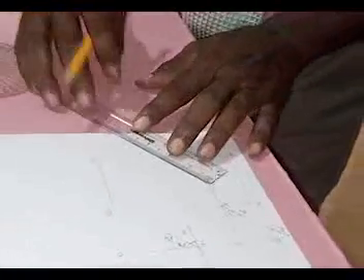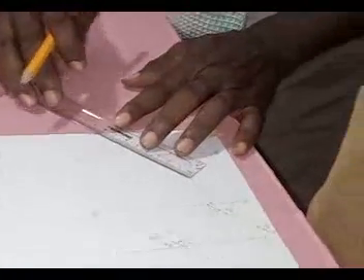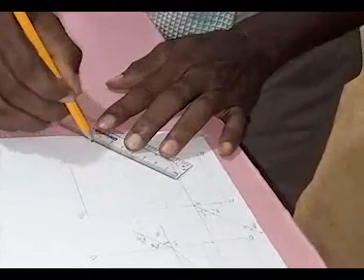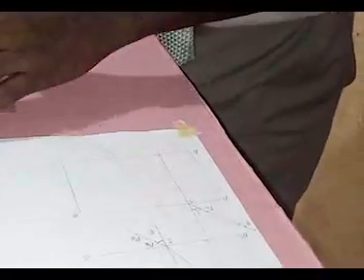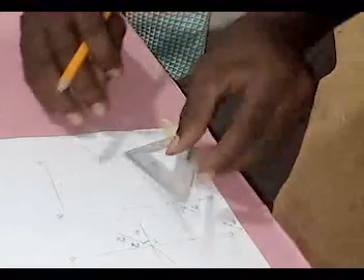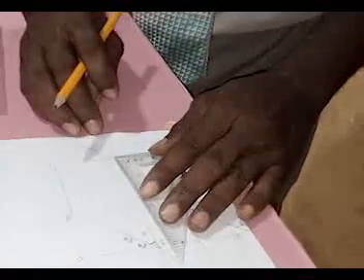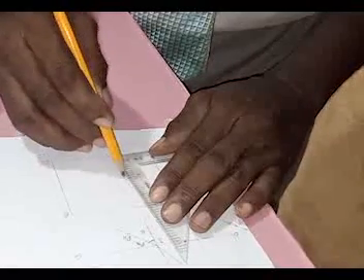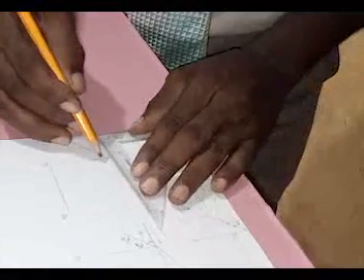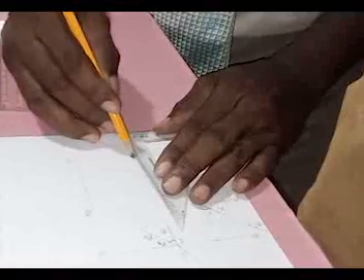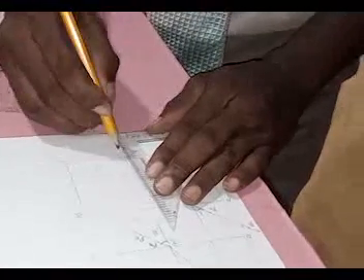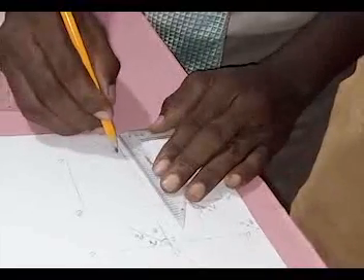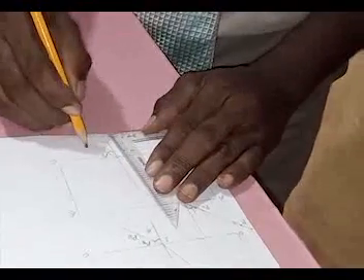You join P3 and P4 and you produce it to side CD. Use your right angle triangle, perpendicular, to locate the point of incident, point of emergent. This is the angle of emergent. This is P3.